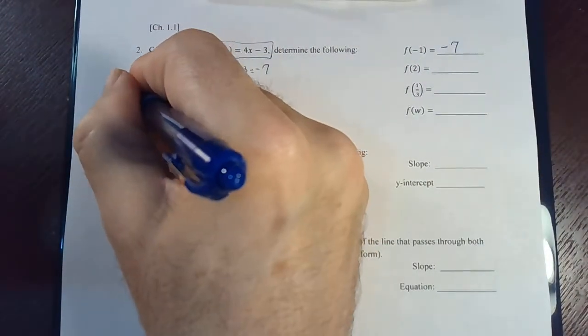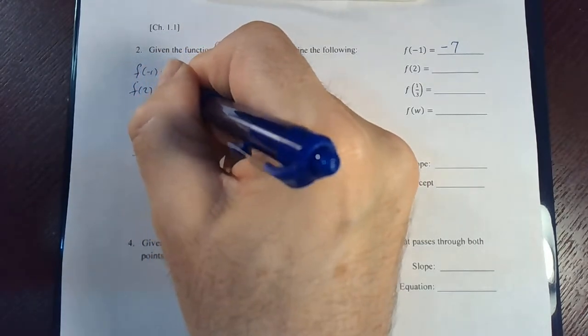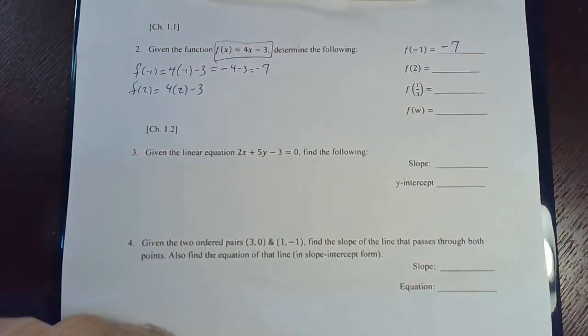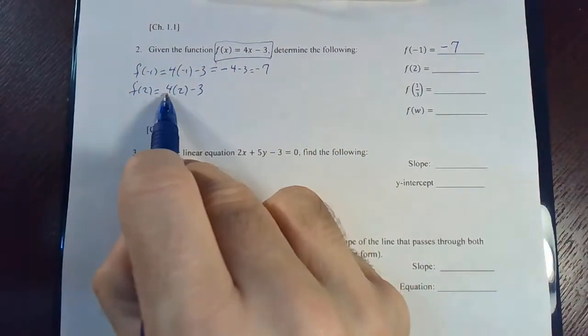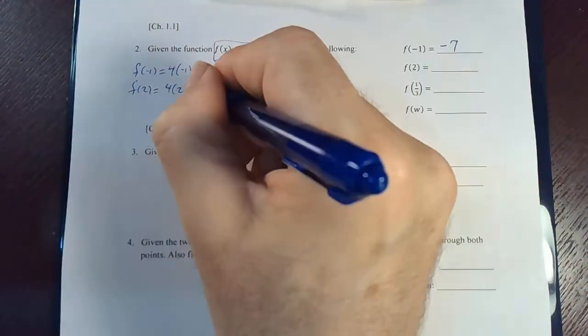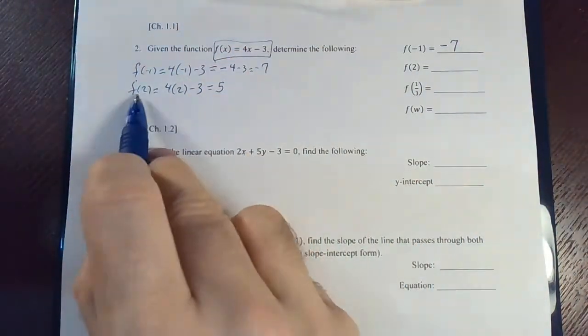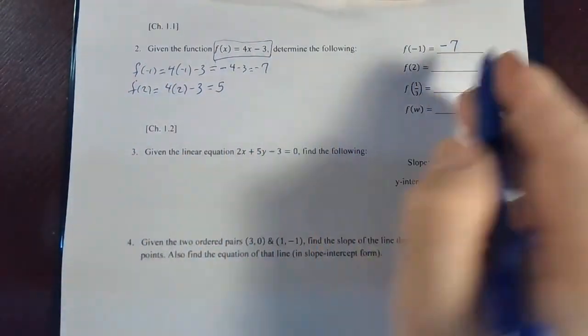F of 2 is equal to 4 times 2 minus 3. 4 times 2 is 8. 8 minus 3 is 5. F of 2 is 5.